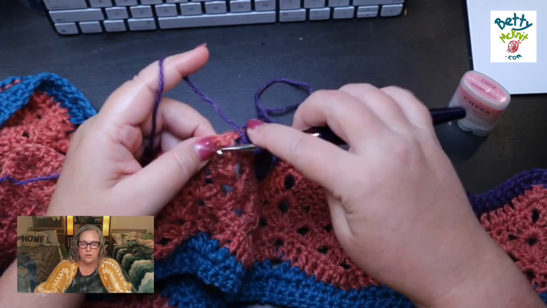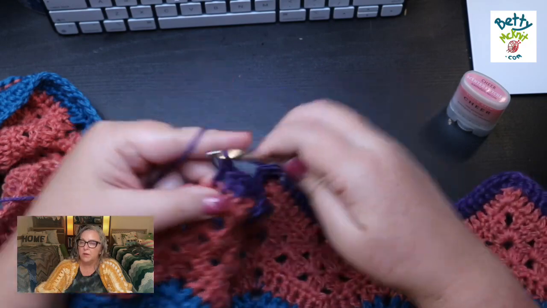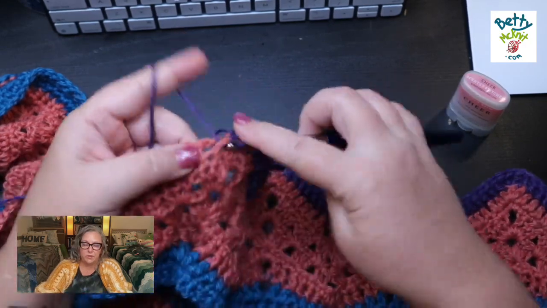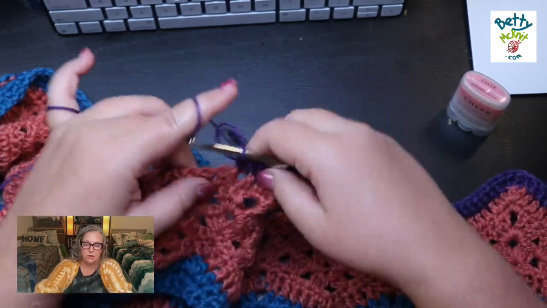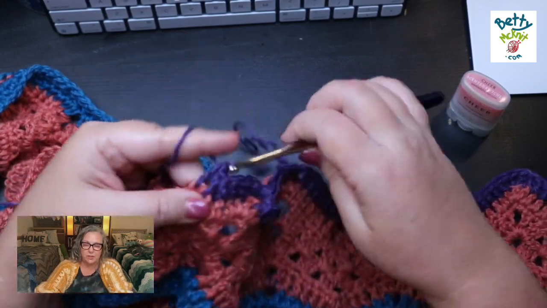Oh, this yarn is splitty. You know, I was excited about it because it's recycled. It's made from recycled plastics.